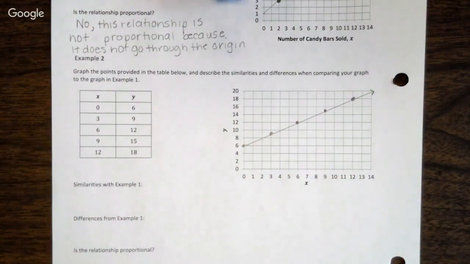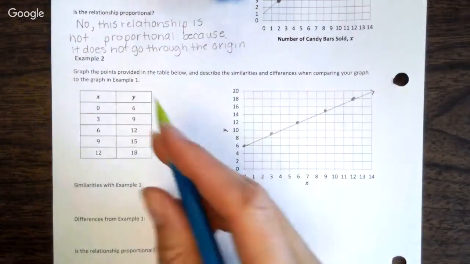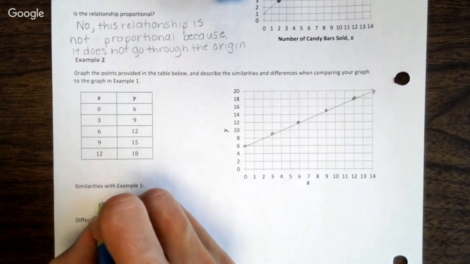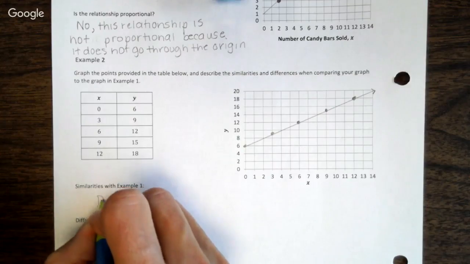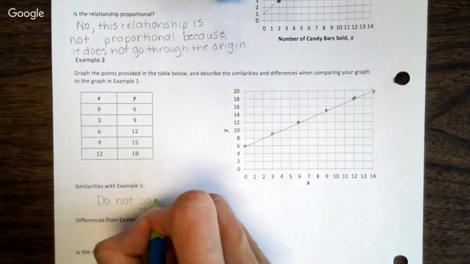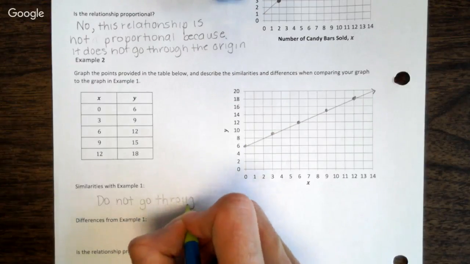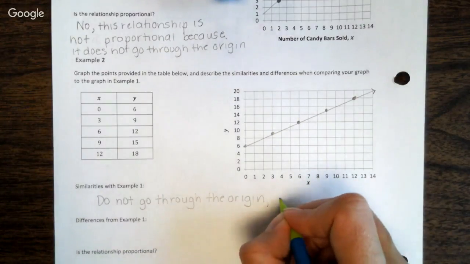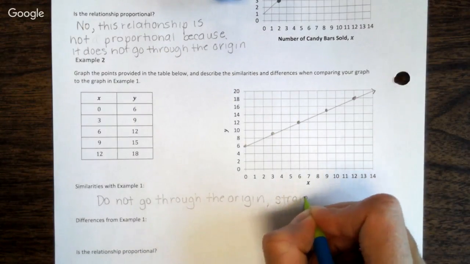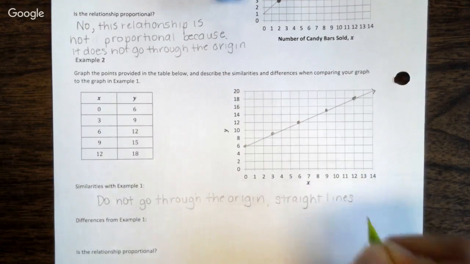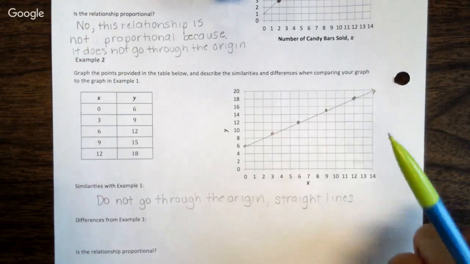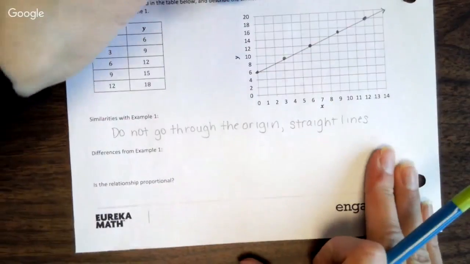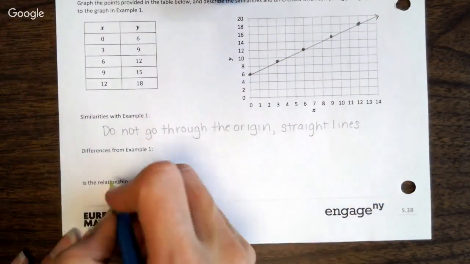So let's take a look at this. What do we notice about this compared to the graph we just did? Both of them do not go through the origin, and both of them are straight lines. So I don't really see any differences, but it does say, is the relationship proportional? Right away, we can see that it is a straight line, but it does not go through the origin. So therefore, it would not be a proportional relationship.